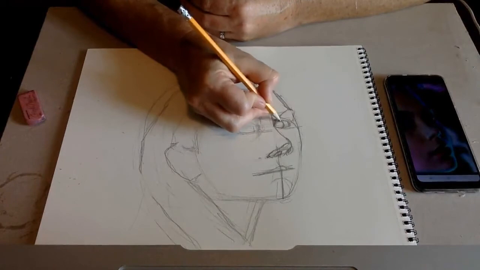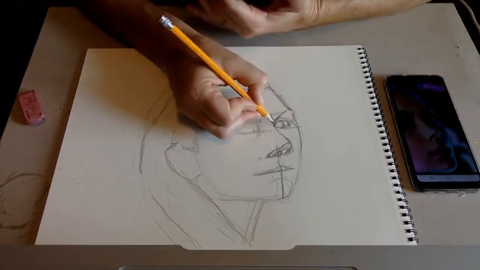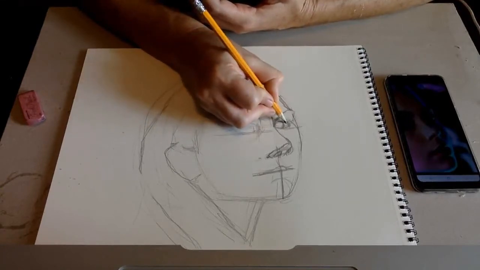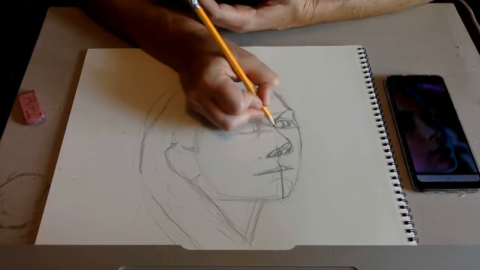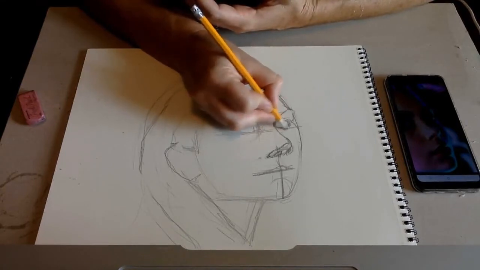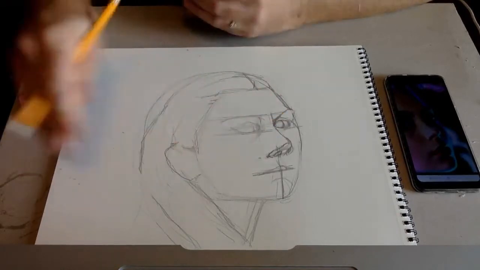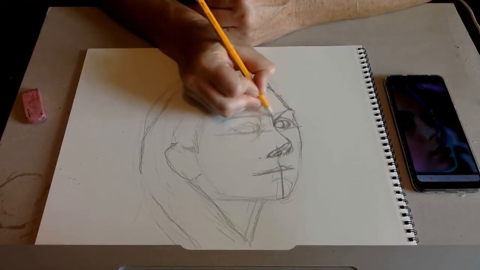So I'm just drawing in the eye shape and I'm trying to pay attention to what's the actual iris pupil part and what's the white part. So of her eye, probably half of it seems to be the iris pupil. Not quite sure because there's so much shadow in it, but that seems pretty good. And then I'm also looking at the diagonal of this eyebrow.